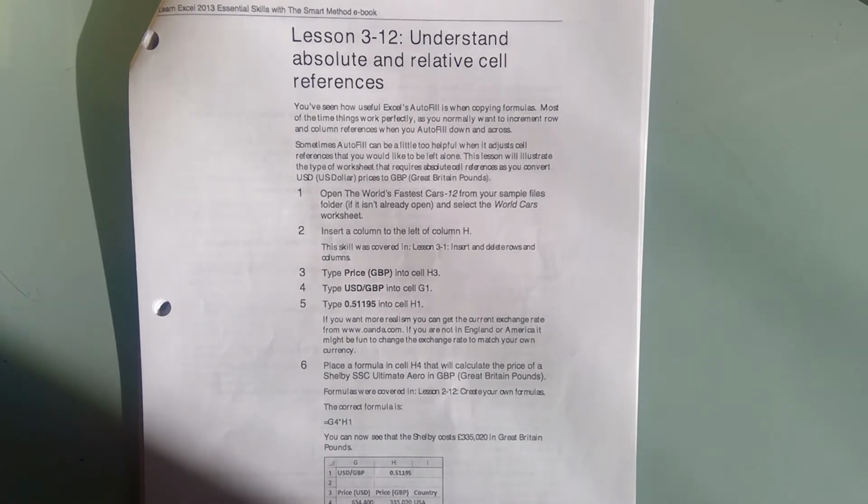Lesson 3.12 introduces a new concept. It introduces understanding absolute and relative cell references. So this has to do with Excel's autofill, and you can see how useful autofill is when you're copying the formulas. Most times things work out perfectly. Sometimes autofill is a little too helpful. Excel is very intuitive, and sometimes we want the cells to always be referenced, or the formula always to reference the same cell. So in this lesson, you're going to learn how to do that.